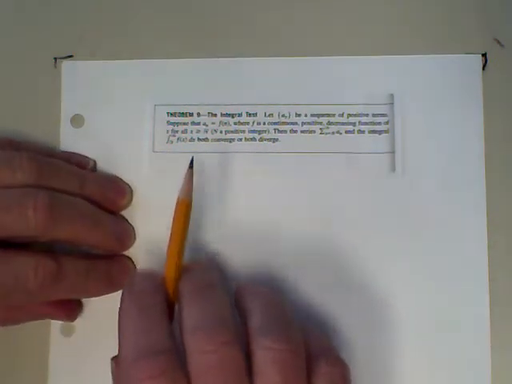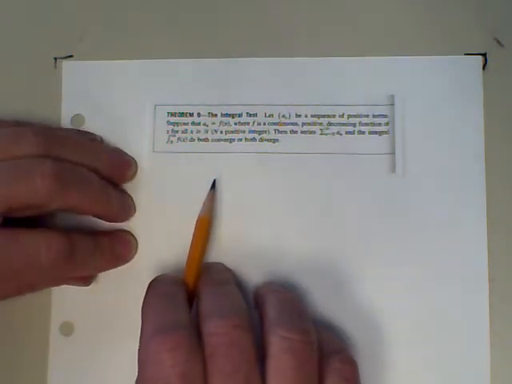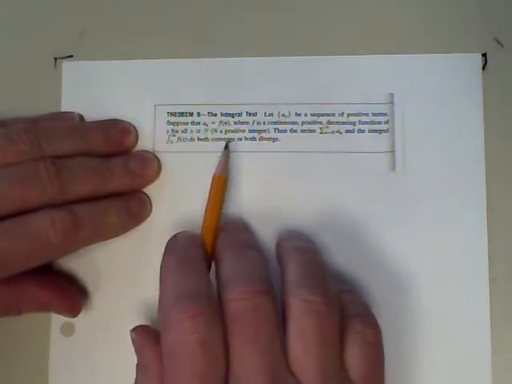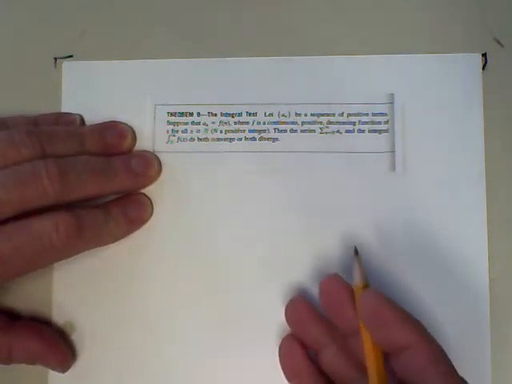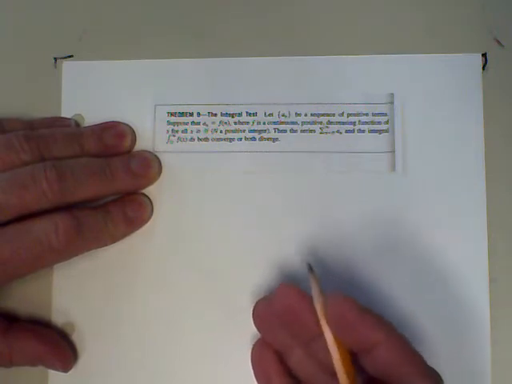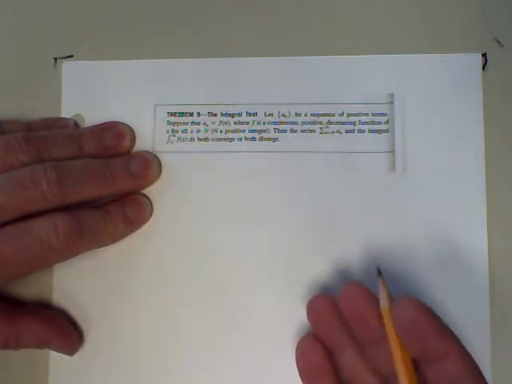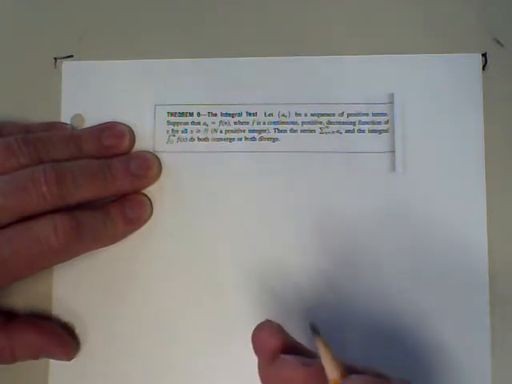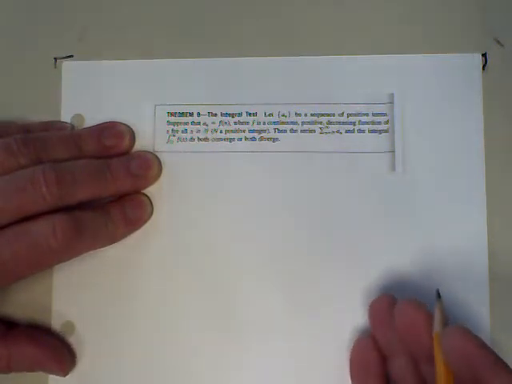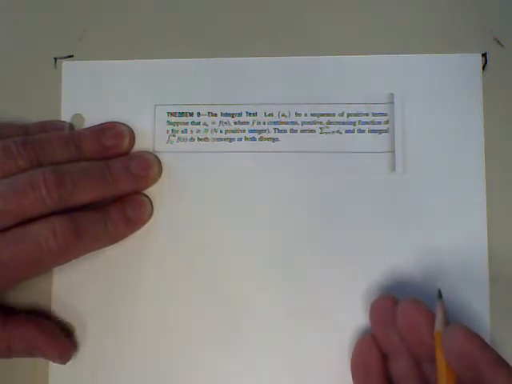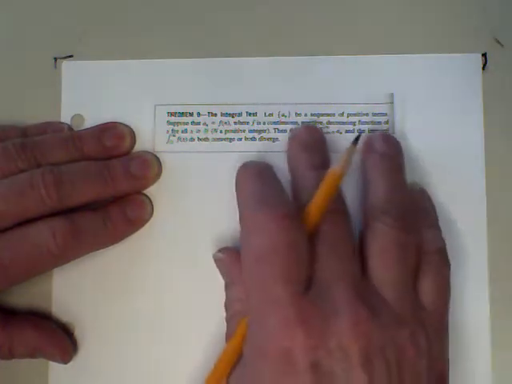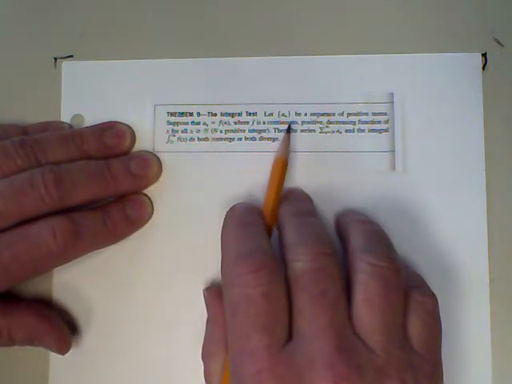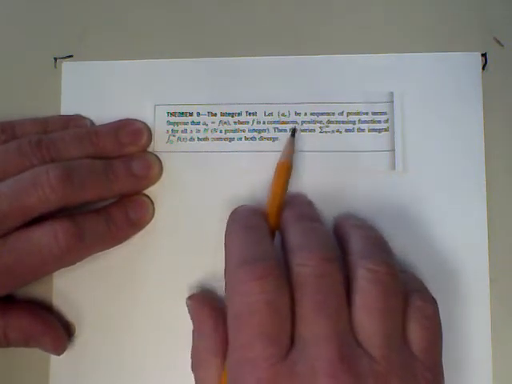Today we're going to take a look at the integral test, which is Theorem 9 in our book, if you happen to be following along to the book. The integral test is used when we want to determine the convergence or divergence of an infinite series, and we choose to use this when we look at the a sub n term of the series and we recognize that we could easily integrate that if it were a function. So that's what we want to take a look at. So let's look at the conditions and then we'll see how to apply this.